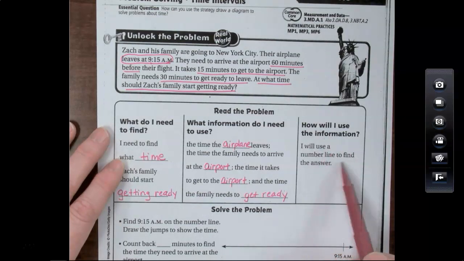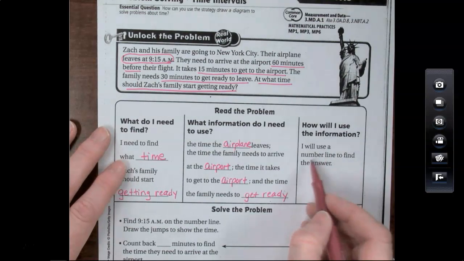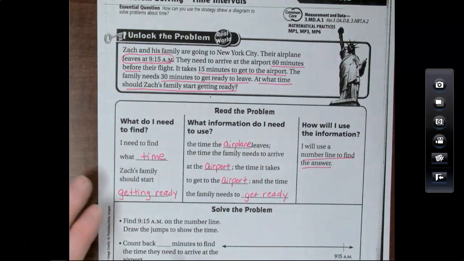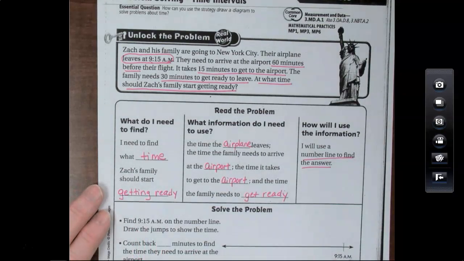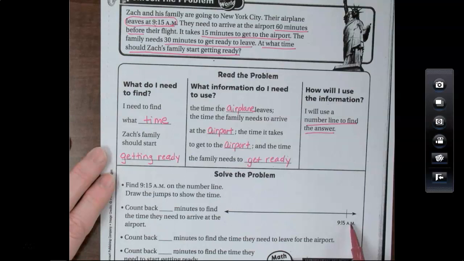Okay, so how will I use the information? I will use a number line to find the answer. So this is one way to do it that we're going to work on today, to use a number line to solve our problem. It says find 9:15 on the number line. So 9:15 is here. 9:15 is at the end of the number line. You notice that? It's not at the beginning because 9:15 is when the plane will leave.